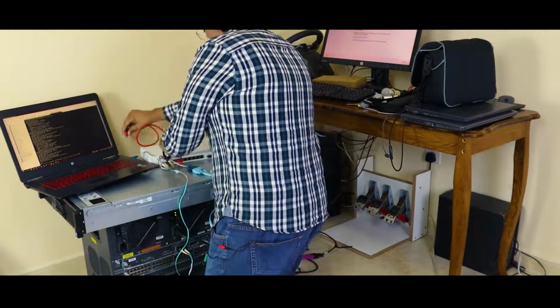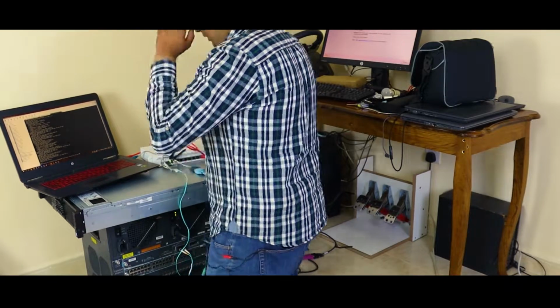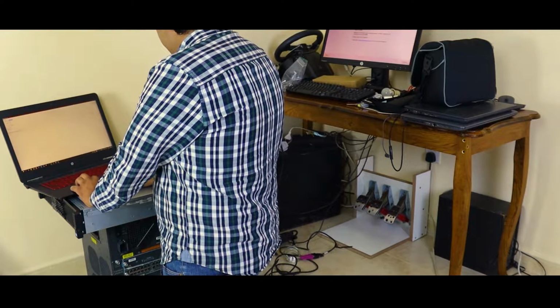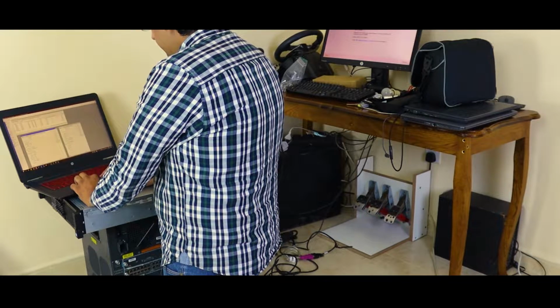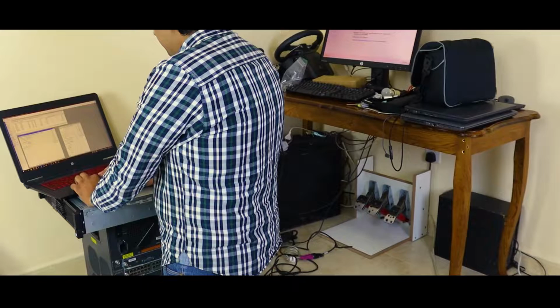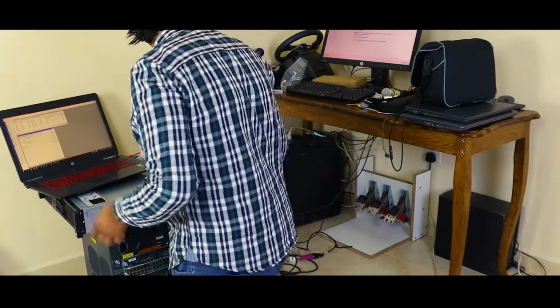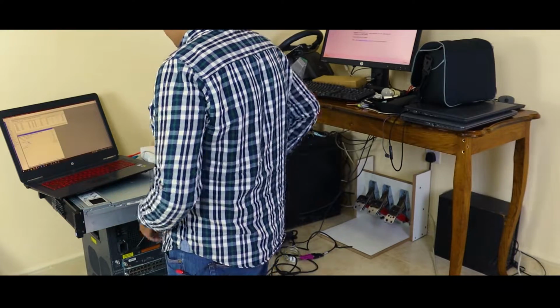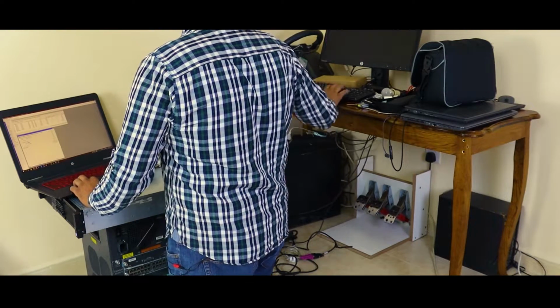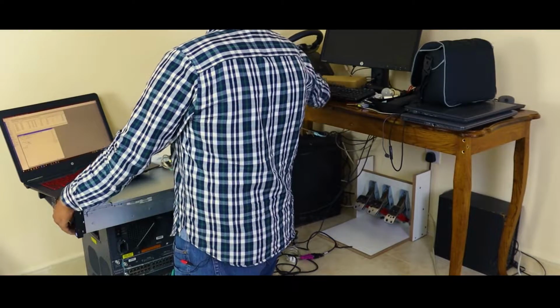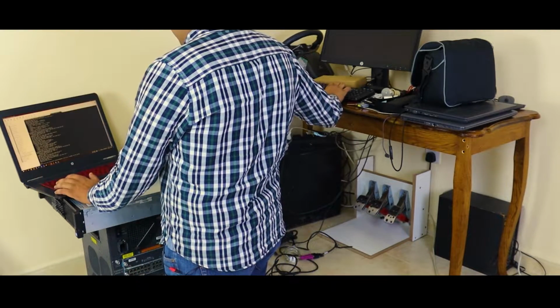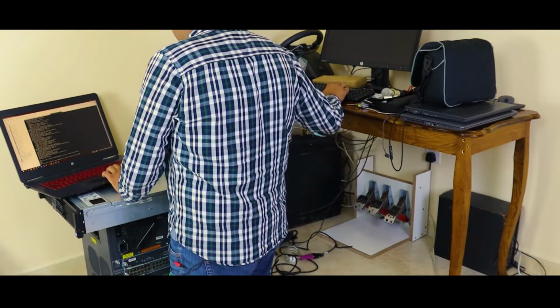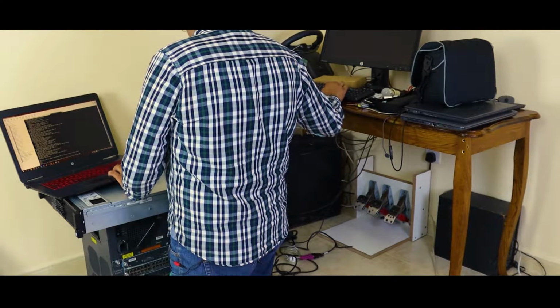Alright, so let me connect my Ethernet from my router to the laptop. Okay. 10 gig is showing on the interface on MikroTik as well. So my cable is okay. My X2 interface is okay. My SFP Plus interface in my MikroTik router is okay. And I have a link.